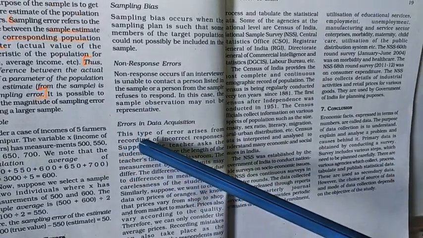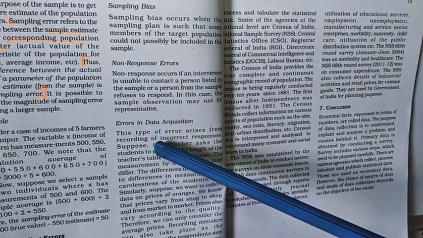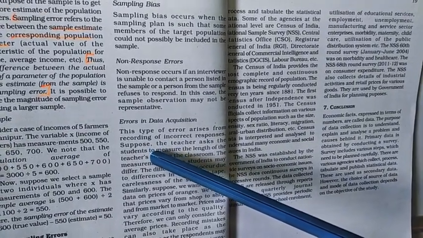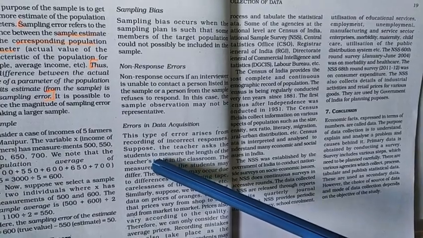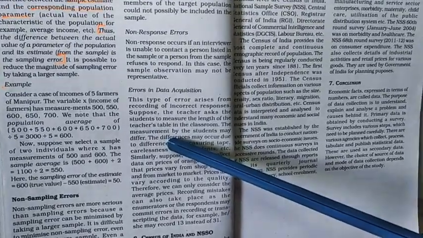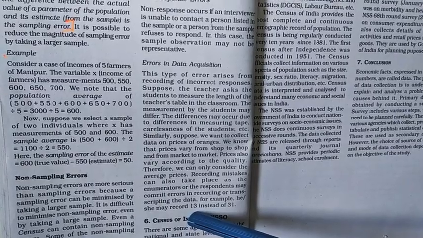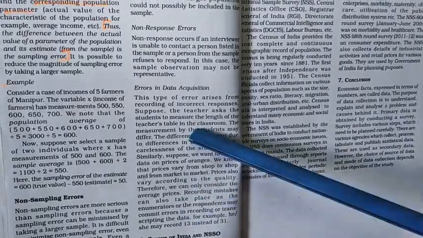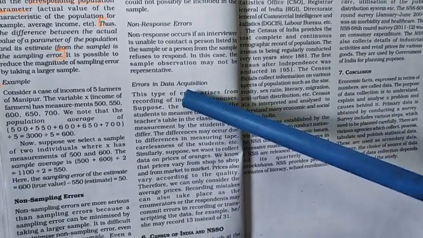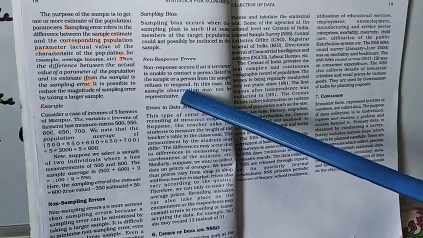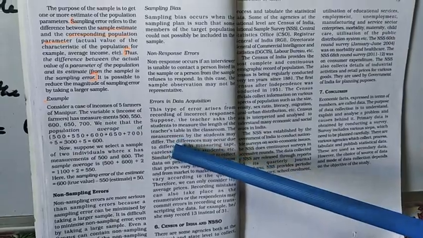Third one is errors in data acquisition. There might be errors when you collect data: misinformation, unclear information, or you have written the data or information wrongly. For example, instead of 31, you have written 13. These are some of the errors when you are collecting data, and these are some of the non-sampling errors which are more dangerous than sampling errors.